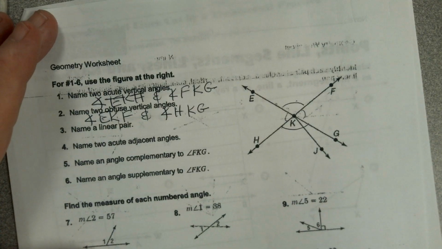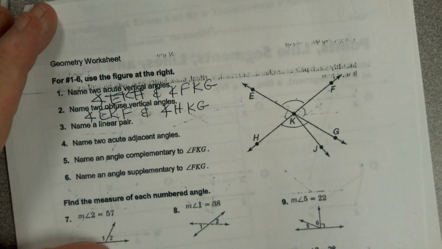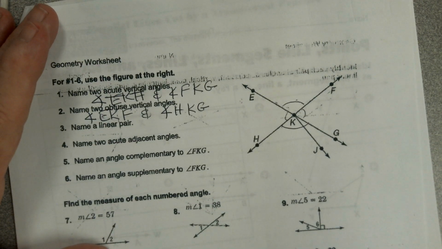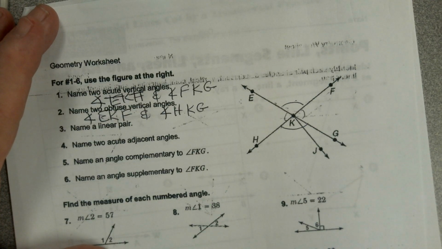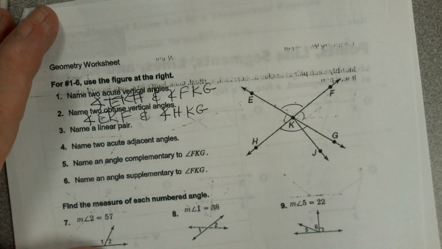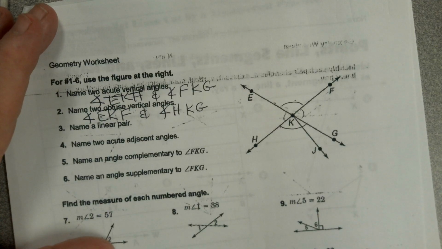A linear pair: two angles that lie on a line, on the same side of a line. Maria, tell me a pair. HK, just two letters?